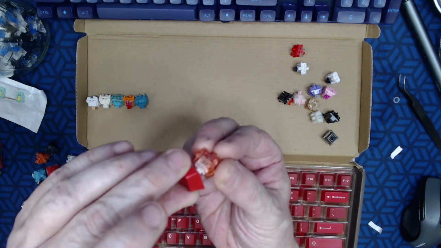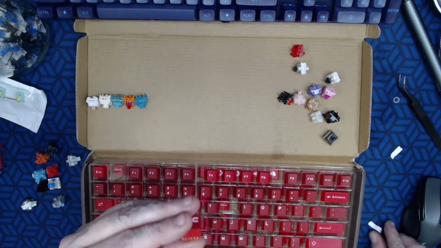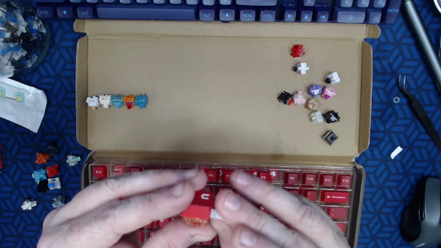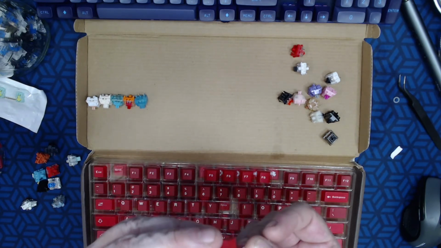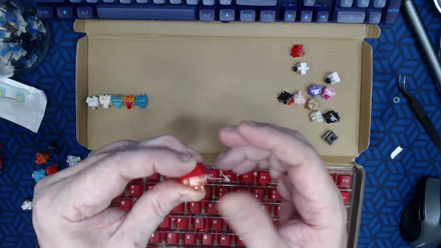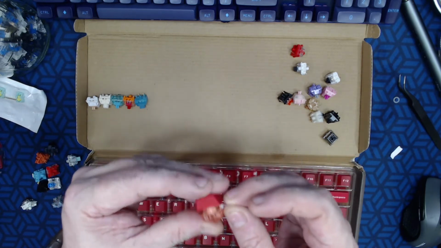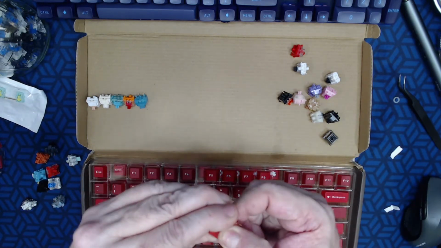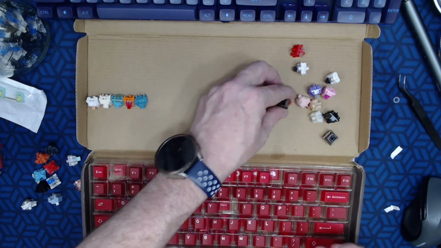So we're doing the north facing. Put the keycap in. This is the back. No interference. No, this is the front. Oh. All right, see? We have interference. So unfortunately, these Ajaz switches have interference. All right, what do we have next?